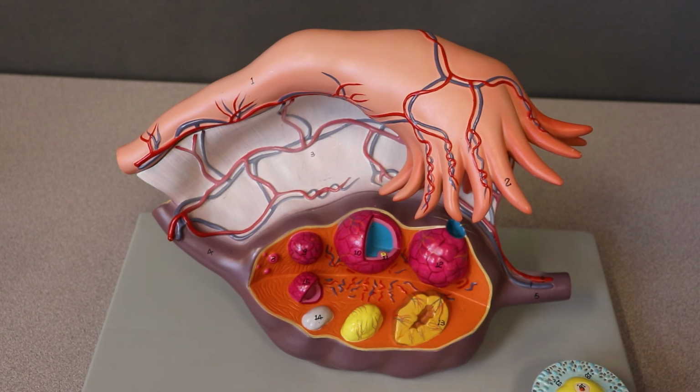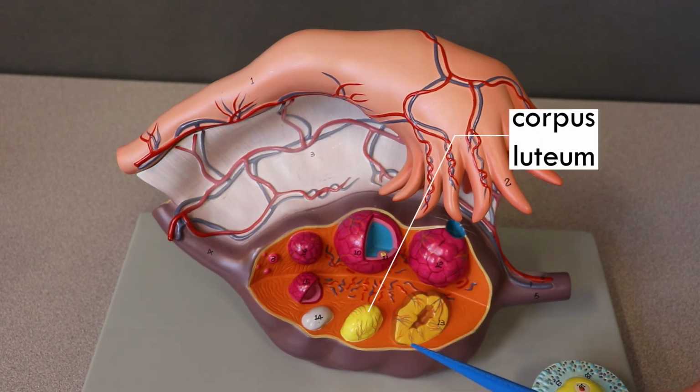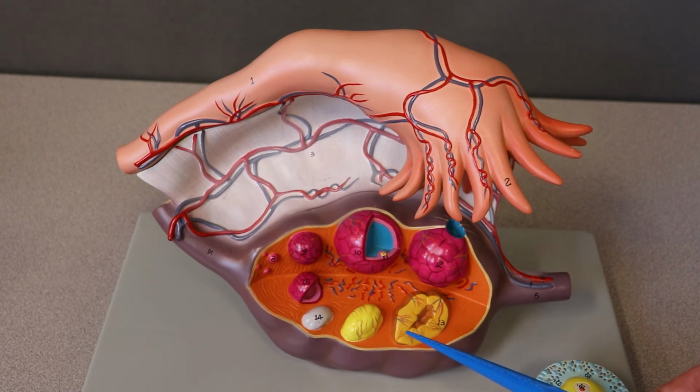to yourself, just looks like a hunk of worthless tissue, but it's not, actually. It's called the corpus luteum, and it has a major hormonal role of releasing estrogen and progesterone towards the end of the female menstrual cycle or beginning of a pregnancy if that's what's going to occur.